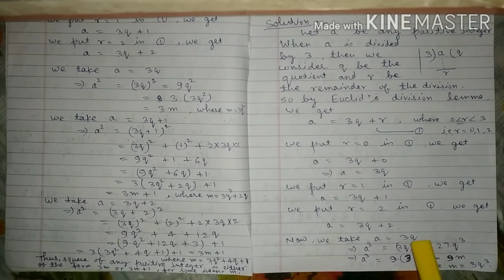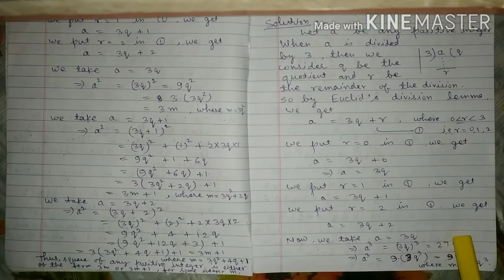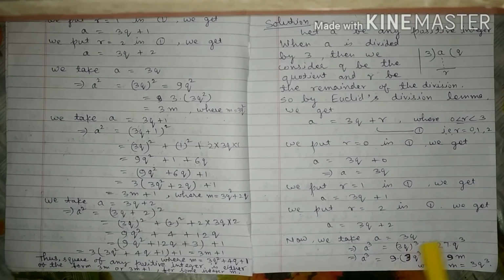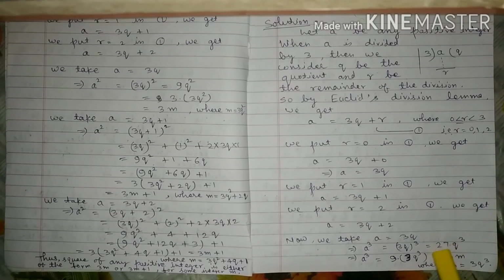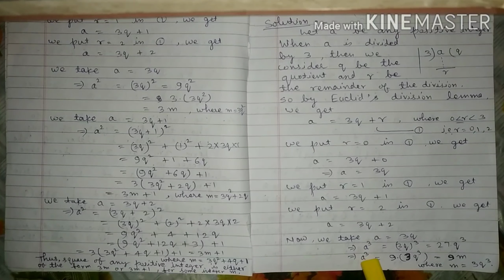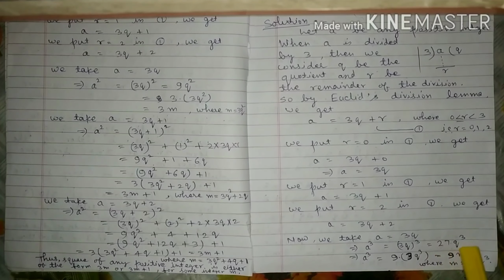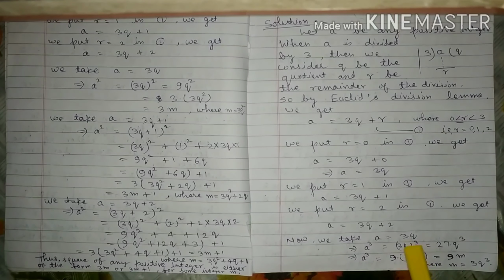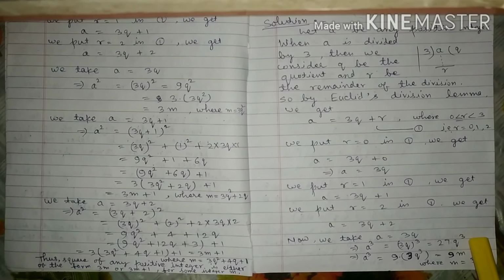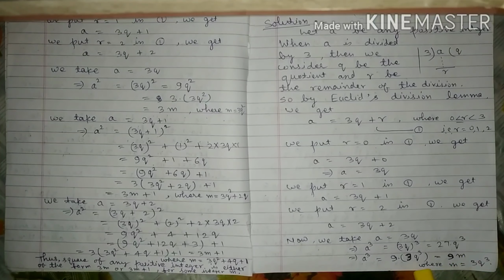Now we take a equal to 3q. Cubing both sides, a to the power 3 and 3q the whole to the power 3 can be written as 27q cube. This implies that a cube equals 27q cube, which can be written as 9 into 3q cube. This equals 9m, where m is equal to 3q cube.